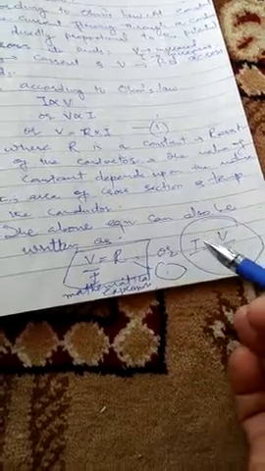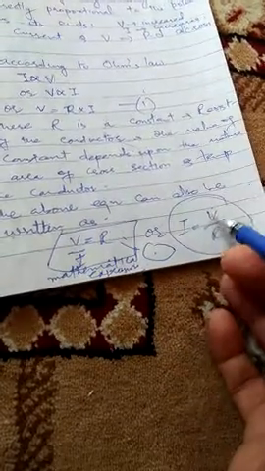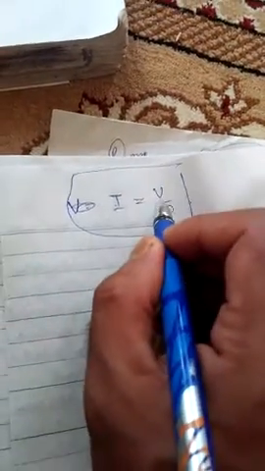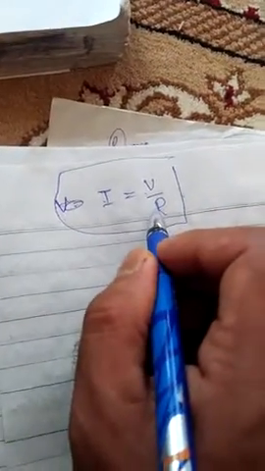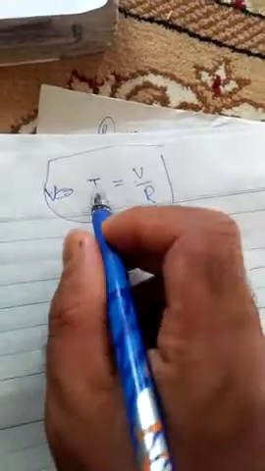We can also rewrite it as I is equal to V divided by R. This gives another statement of Ohm's law. The current flowing through a conductor is directly proportional to the potential difference.